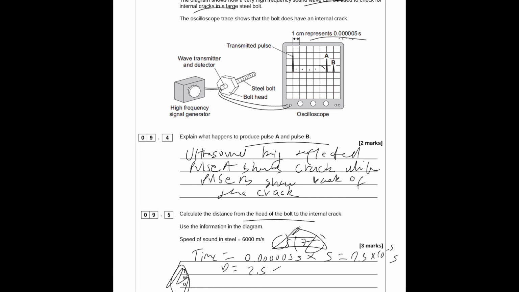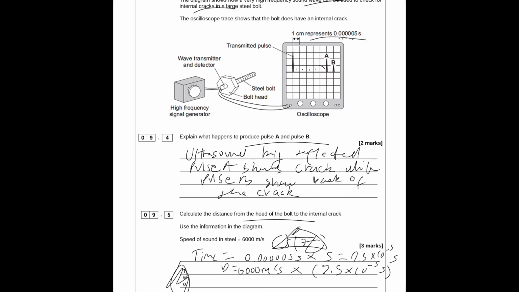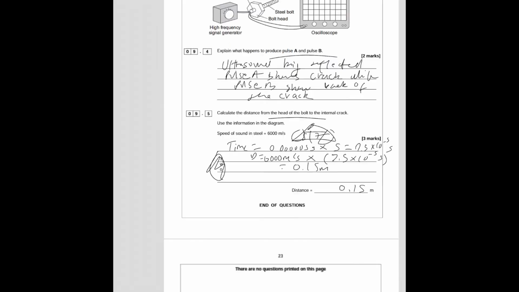We're given the speed. Actually, you don't have to write that. First we write the speed down: 6,000 meters per second times 2.5 times 10 raised to the power minus 5 seconds. Put them in brackets. So 6,000 times brackets 2.5 times 10 raised to the power minus 5. That's about 0.15 meters, and you just write 0.15 meters.